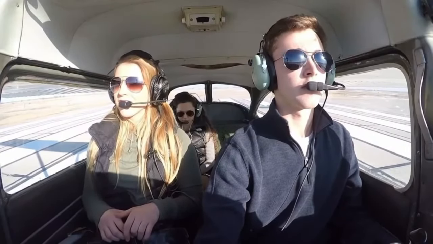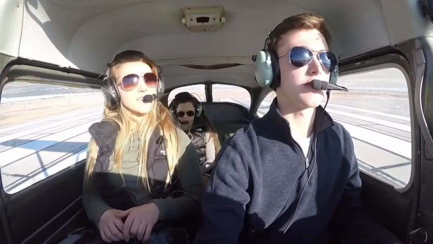Heading runway 27 right, clear for takeoff. Runway heading clear for takeoff, 27 right, 015.